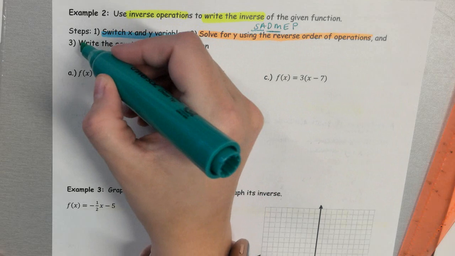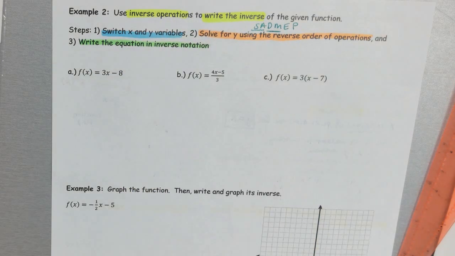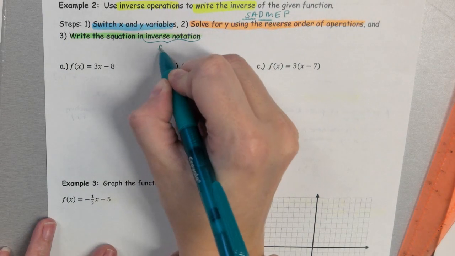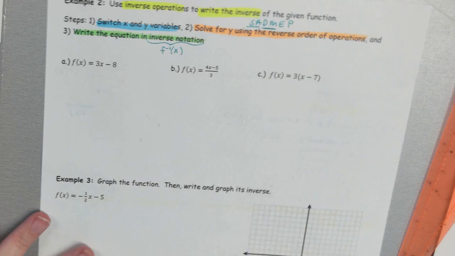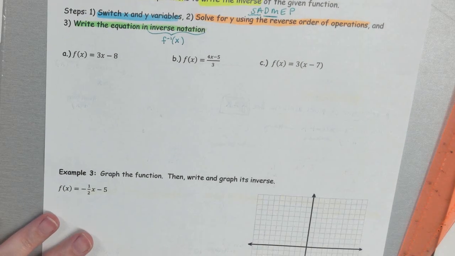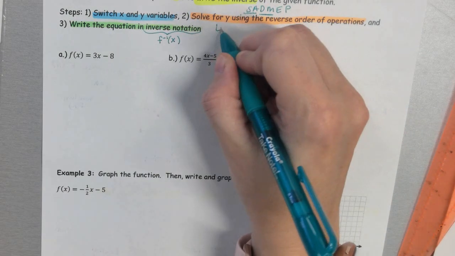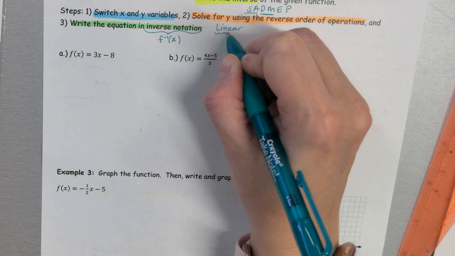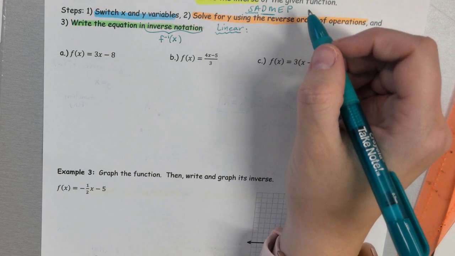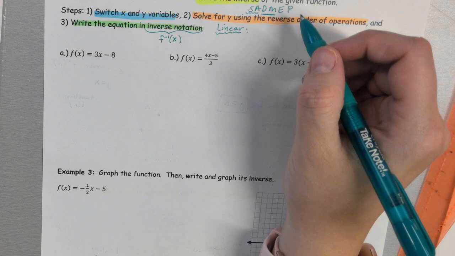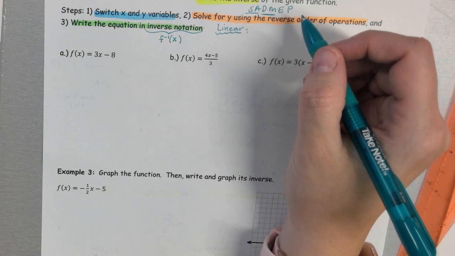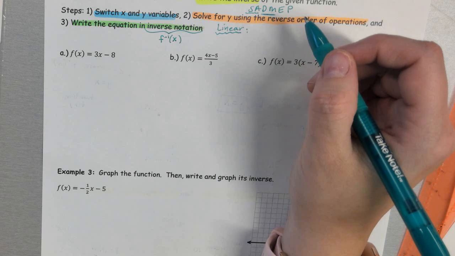So when you're writing your final answer in inverse notation, what that means is your final answer is going to have f inverse. Okay? All right, now the equations that we're dealing with here are going to be linear, and when you have a linear function, what's the most common form of a linear function? When you guys are writing equations in Algebra 1, they're always in what form?